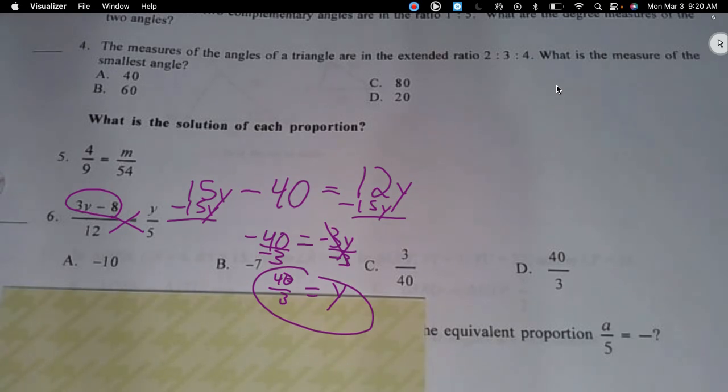I have a question about 5. Where did we get 216? What's 54 times 4? Because you get 9 times m, right, was 9m.